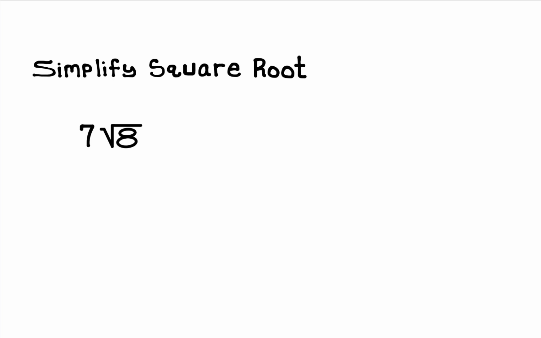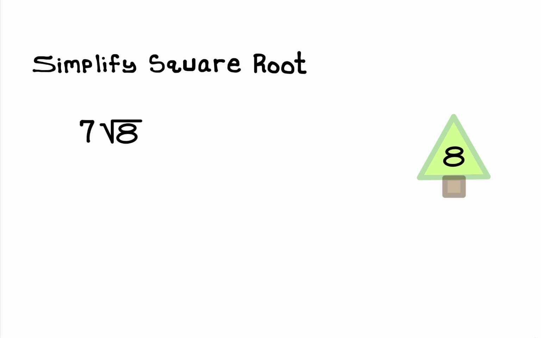I want to show you just one more quick example. Notice in this one there is a 7 already out front. That's not going to change anything we do. We're just going to make a factor tree out of the radicand, which is 8.